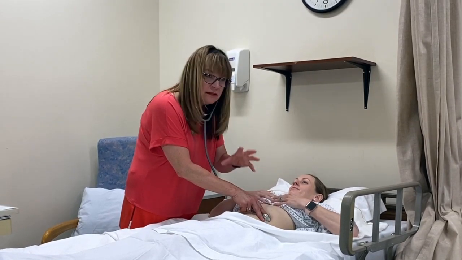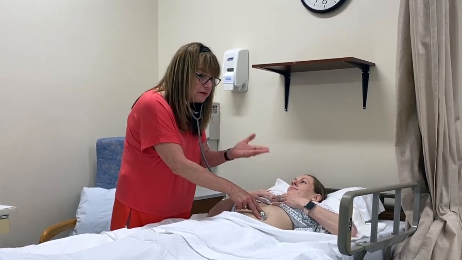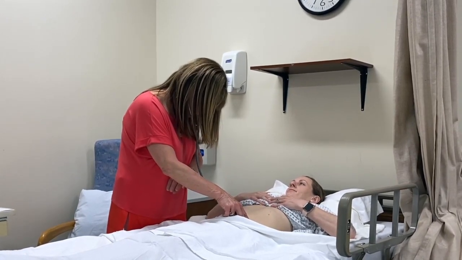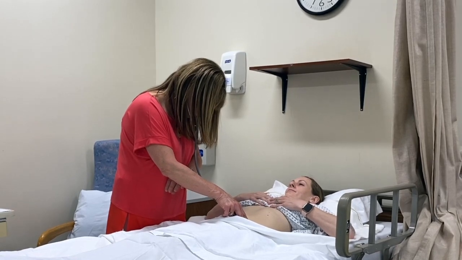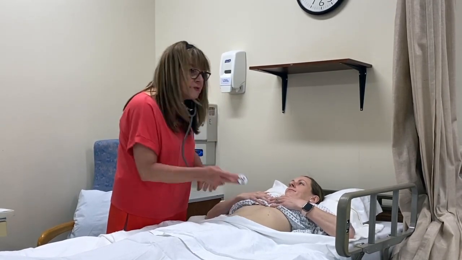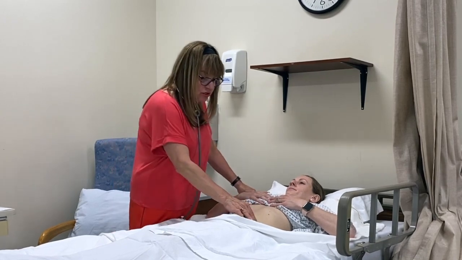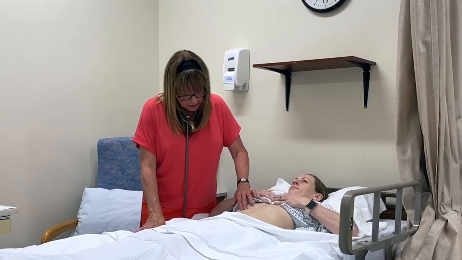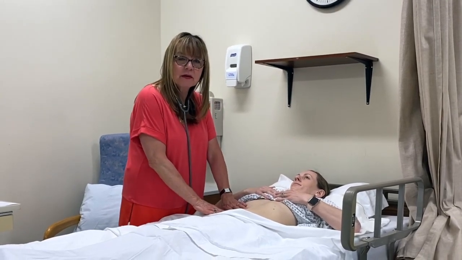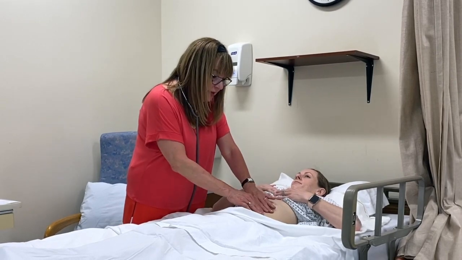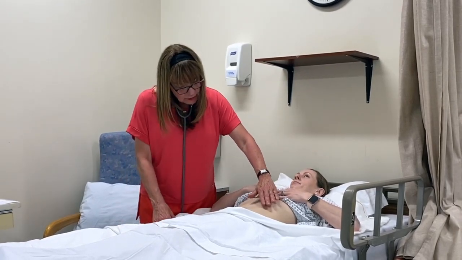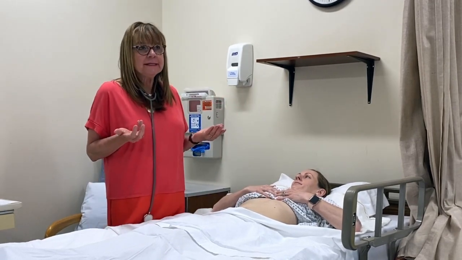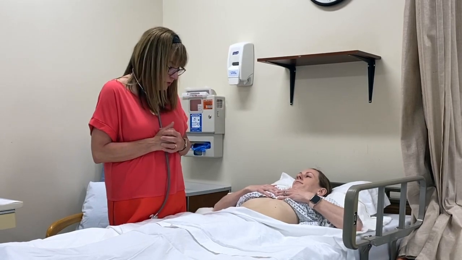This was about 6 seconds, so it falls within normal, 5 to 15. Same here. So she falls in the right lower and the right upper. She's got hyperactive bowel sounds because they are almost constant. Over here, in the left upper and left lower, she falls between the 5 and 15 seconds, which is the normal occurrence of bowel tones.